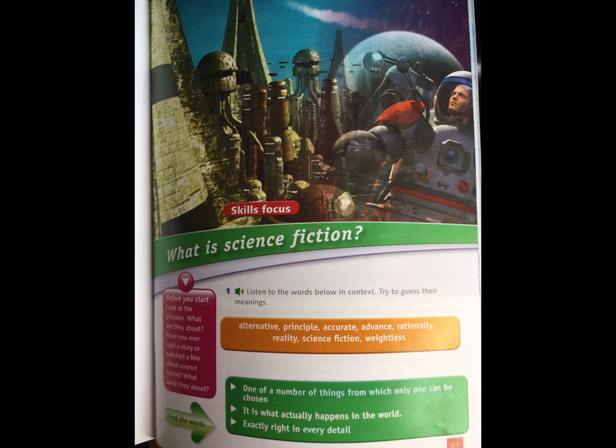Okay, so what is science fiction? Looking at this picture, what is science fiction? Science fiction talks about alternative possibilities to our everyday reality.